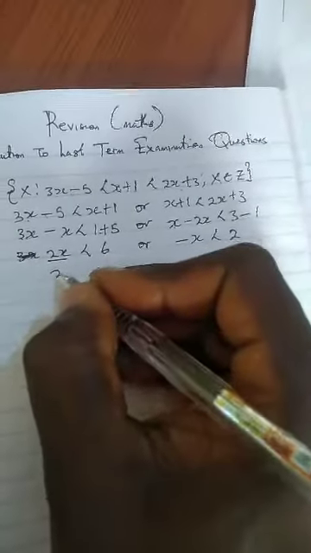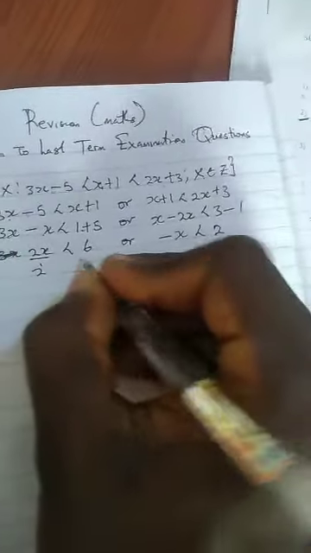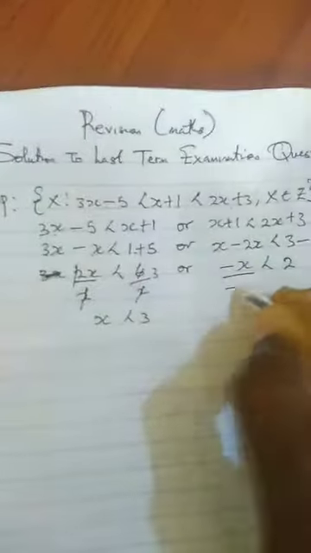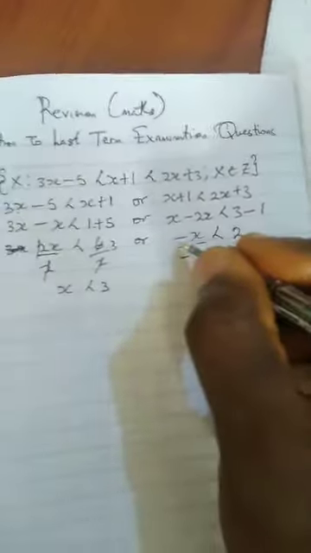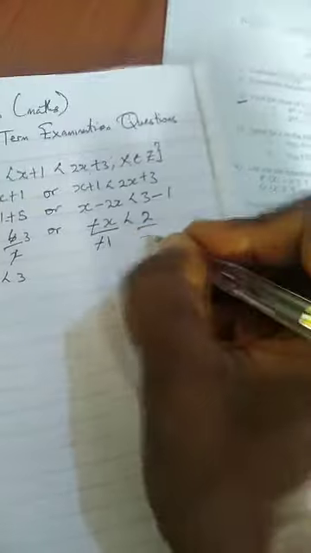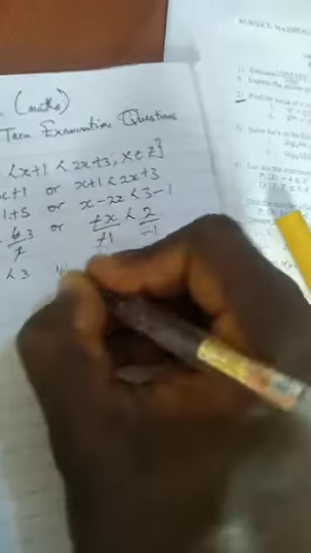Okay, so we divide both sides here by 2. 2 cancels out 2. 6 divided by 2, we have 3. So we have x less than 3. Here we divide both sides by minus 1 because we want to remove the negative sign. Minus cancels out minus, and we have x.